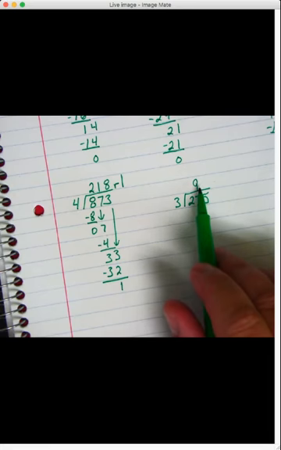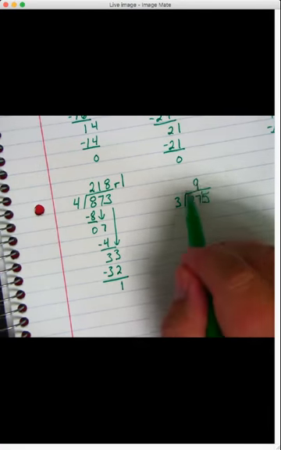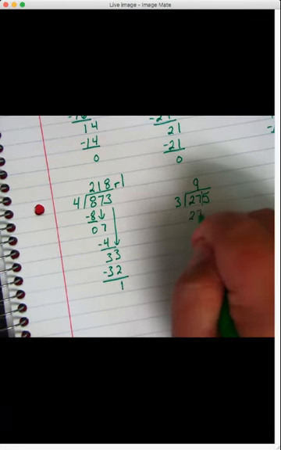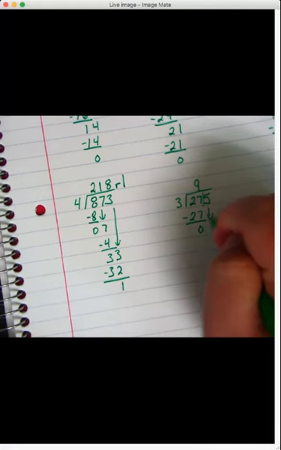And since we scooted it over to the 27, we're going to put our number up here above that tens place. And that is going to be 9. Notice I didn't write it above the 2 because 2 divided by 3 is not 9. 27 divided by 3 is 9. Mama multiply. 9 times 3 is 27. Sister subtract. 27 minus 27 is 0. Brother bring down our 5.